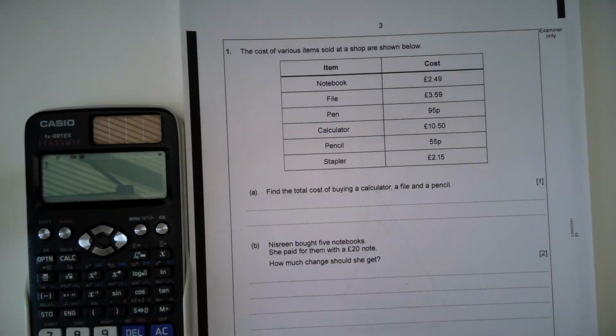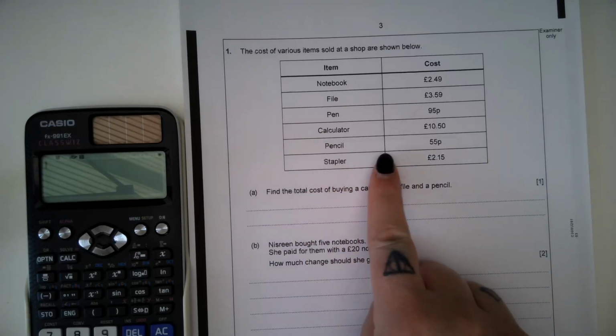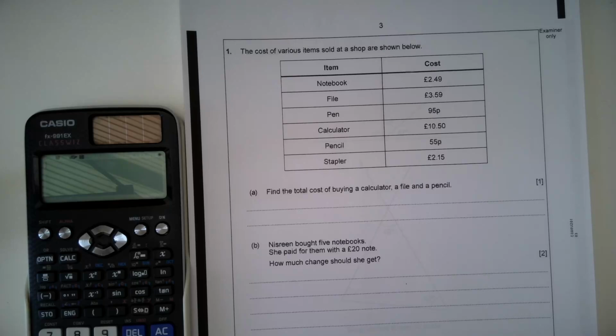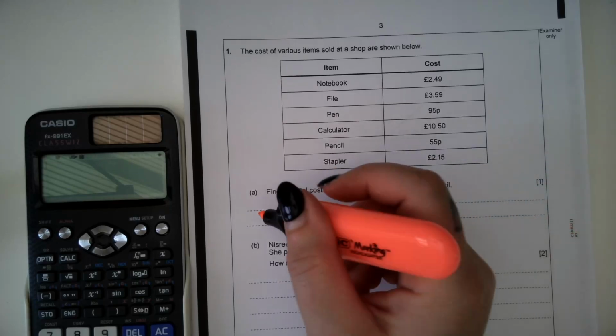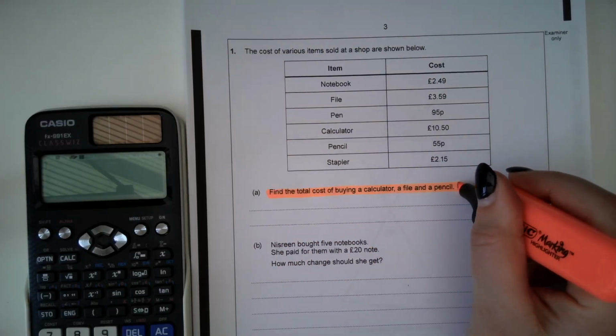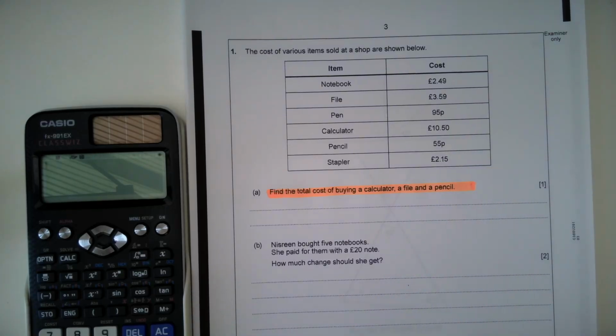Question 1. The cost of various items sold at a shop are shown below. So we've got a table with the items and their cost. Part A. Find the total cost of buying a calculator, a file, and a pencil. So the total cost means we're adding them up.